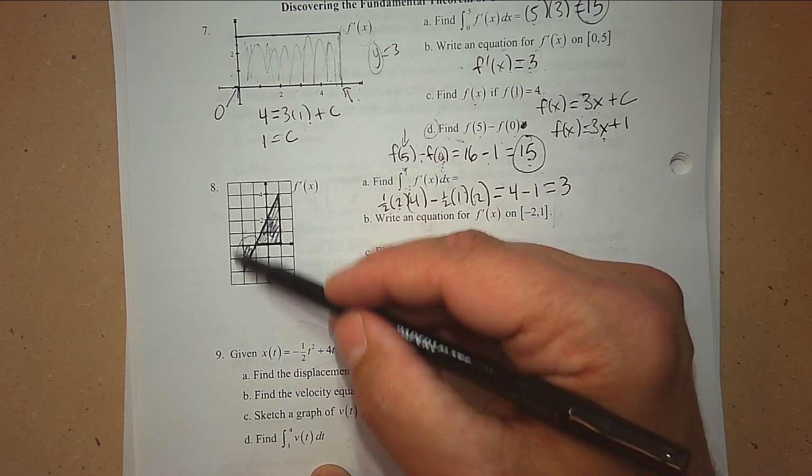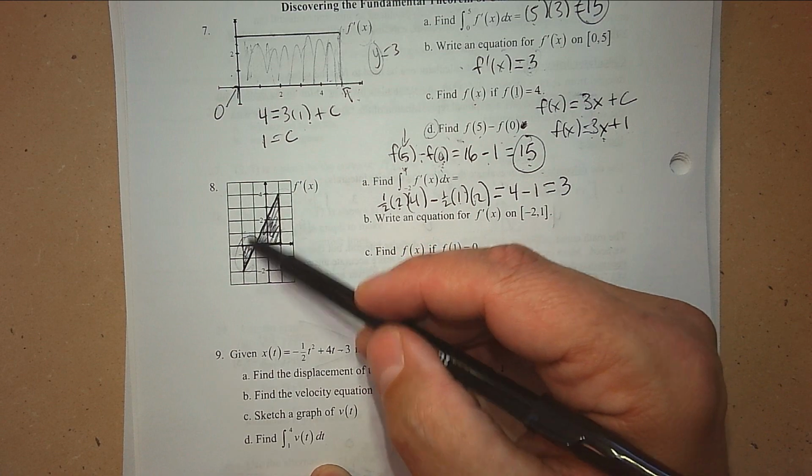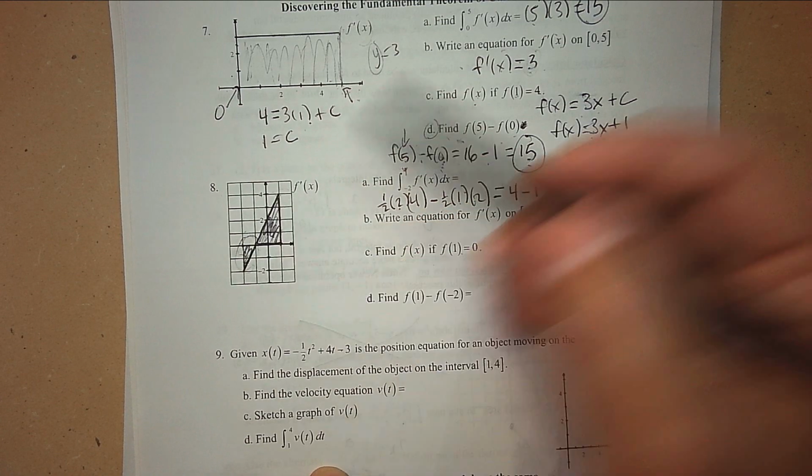The part underneath is far smaller than the part on top. So you can tell the end answer better be positive, which it is.